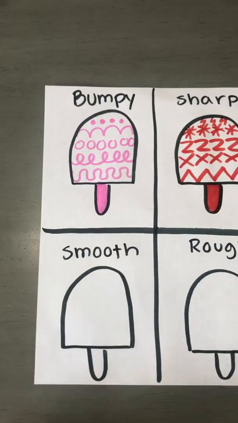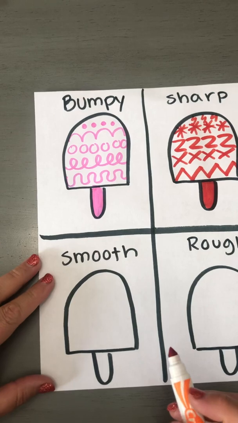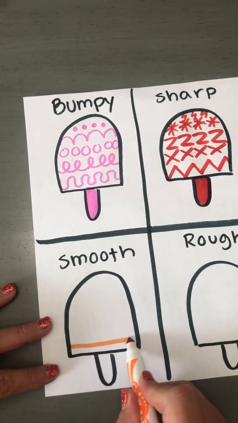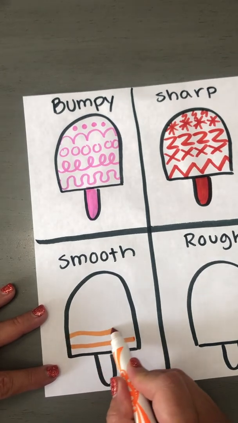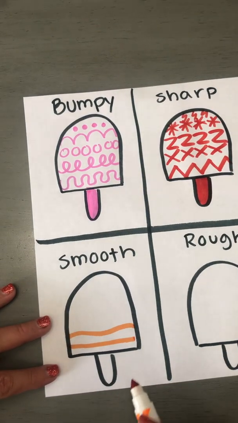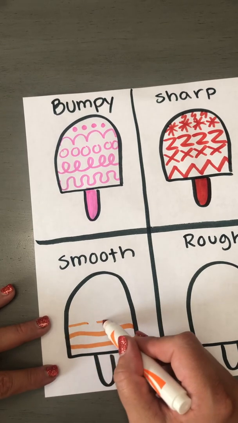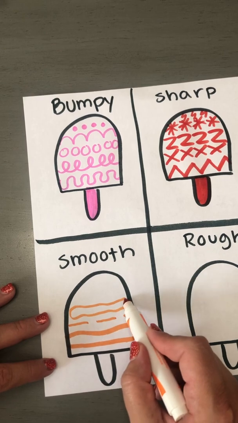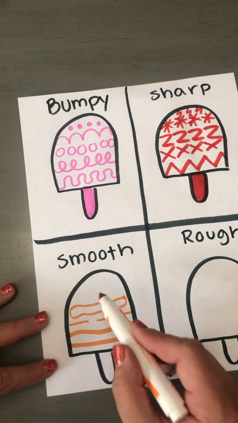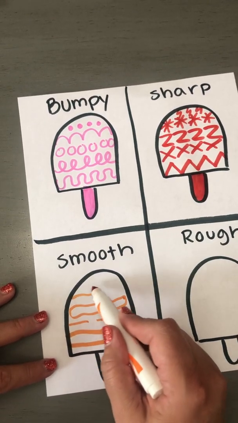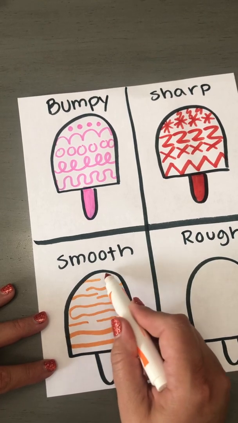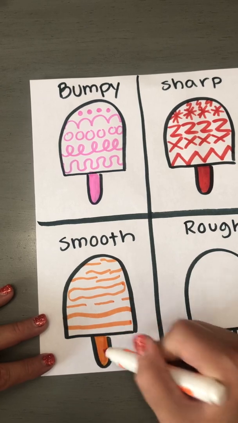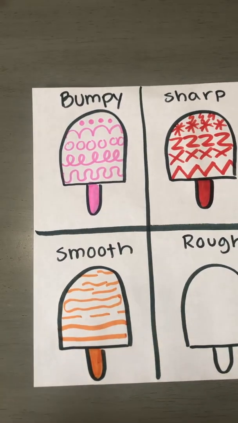Okay, next one is smooth. Smooth, again, is nice and calm. It's like our table. So smooth could be a straight line. Smooth could be a very subtle curved line. Smooth could be like a broken line. Smooth could be kind of like a puddle looking shape. Smooth could just be a whole bunch of lines kind of by each other. Smooth is just supposed to be calm. It's not supposed to be very exciting. It's kind of basic, okay?